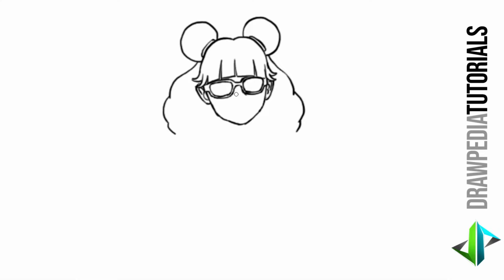and going back to her face, I'm going to draw her nose with a curved line on the right side right here, extend it up to the middle point of the glasses, and a curved line at the side of the nose, and a curved line for the tip right there.